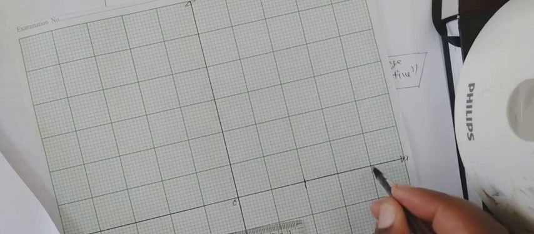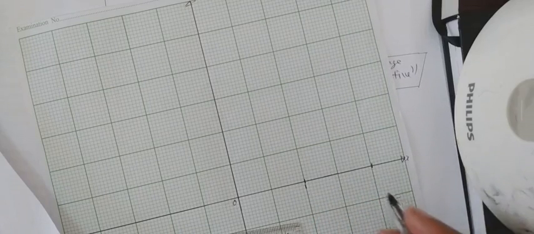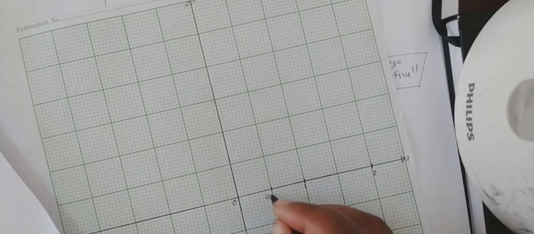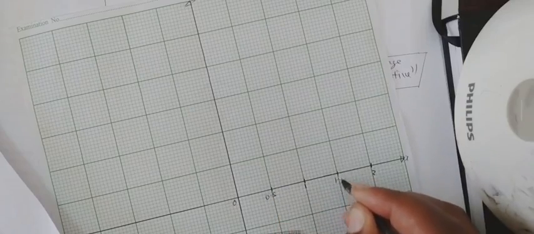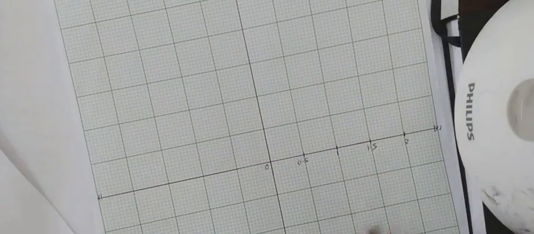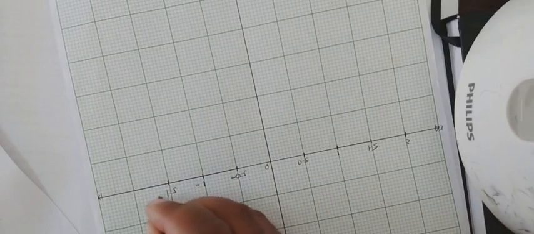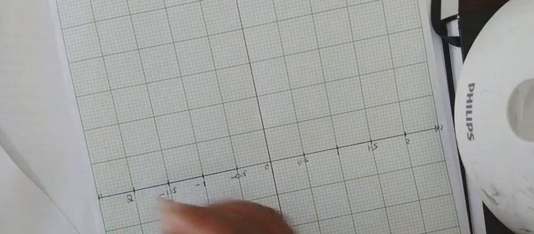And another 4 here should be 2, meaning that this will be 0.5, this is 1.5. Then here it is 0.5. Of course, these are negative. 1.5. This is 2.